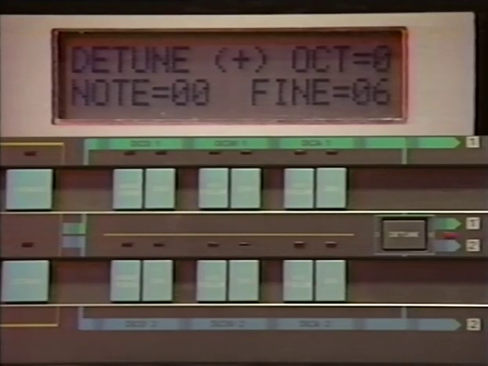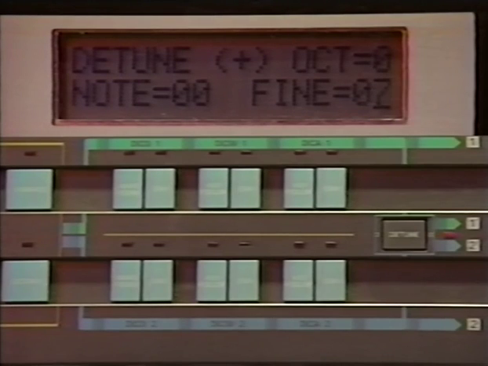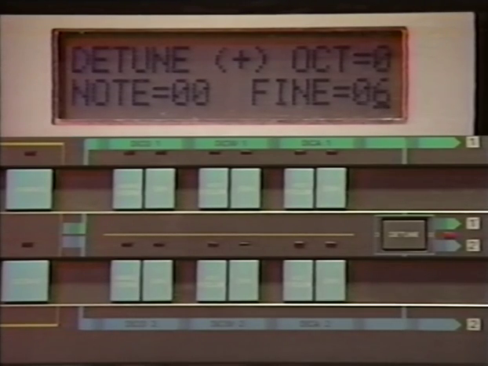This is the detune section of this Casio CZ, and it allows us to detune the dual oscillator system by intervals of an octave, by notes, intervals, or by fine-tuning. This is a handy way of adding chorusing to the sound.